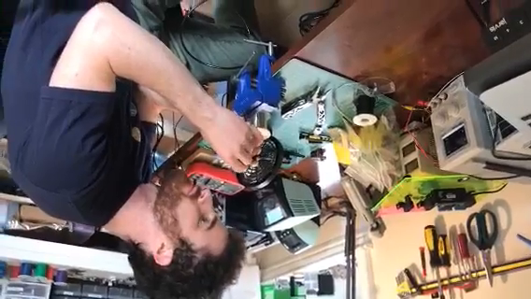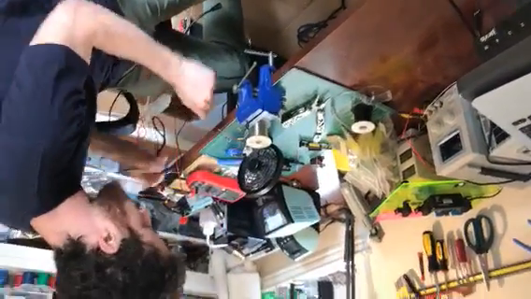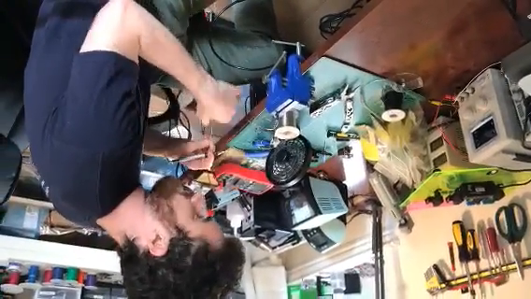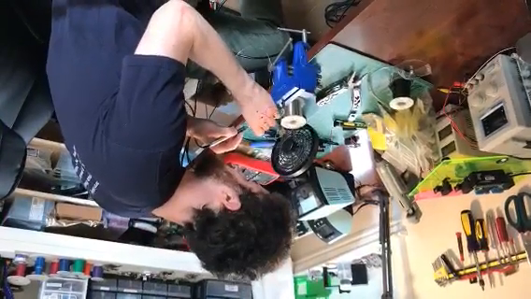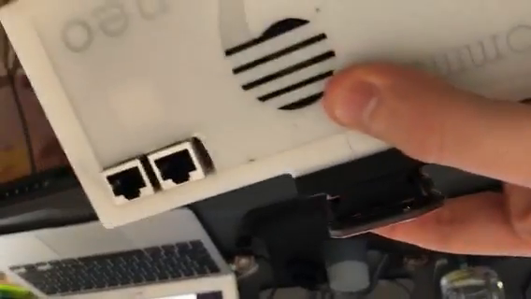But yeah, we're setting up a wire right now, and this wire is going to use the Ethernet jack on the giant Panda board here.